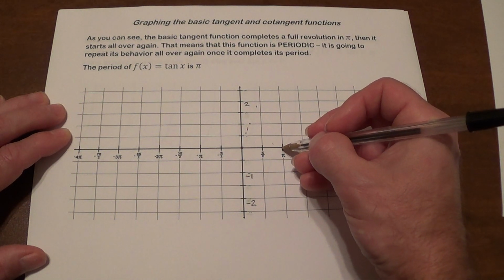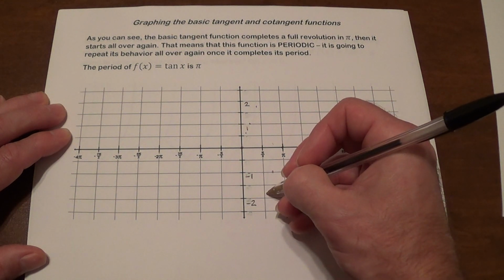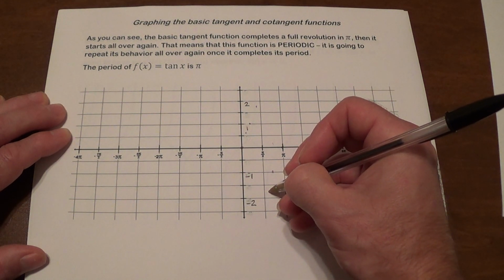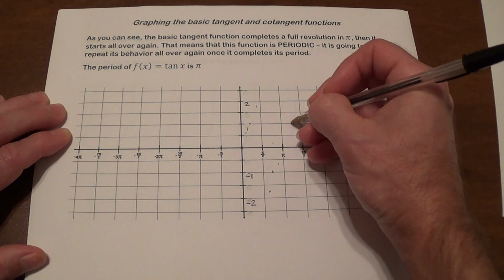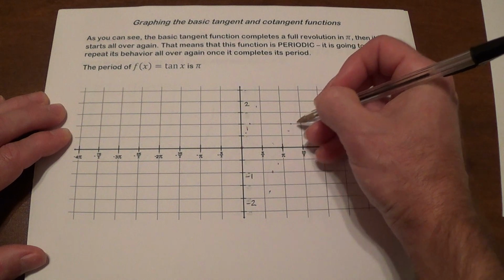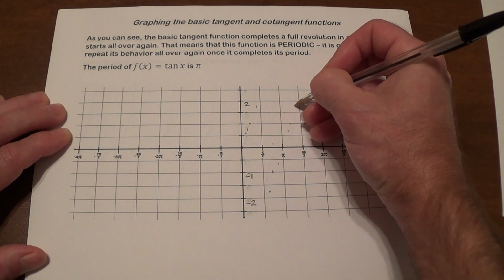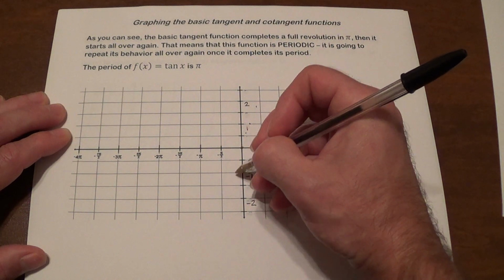At 3 pi over 4 it's at negative 1. And this is 1.73. This one's negative 0.58. This one's going to be 1. This one's going to be 0.58, 1.73, etc.